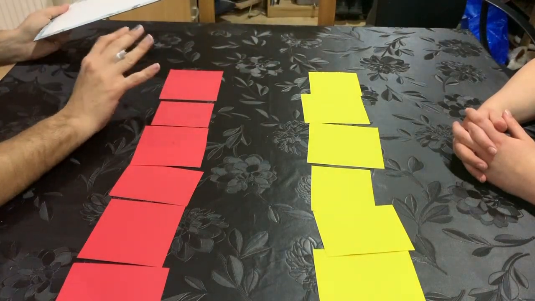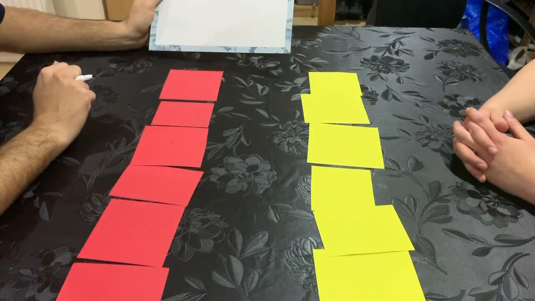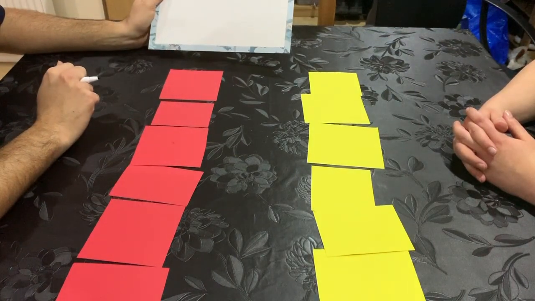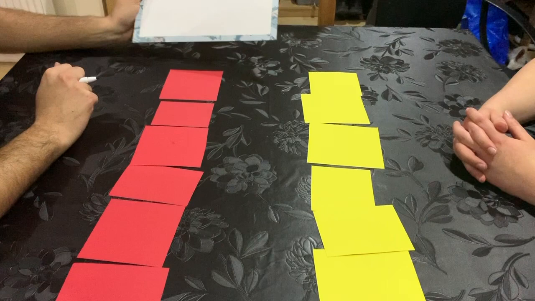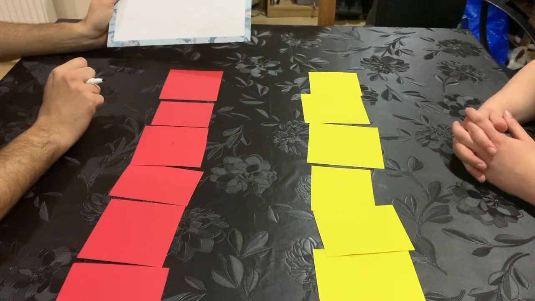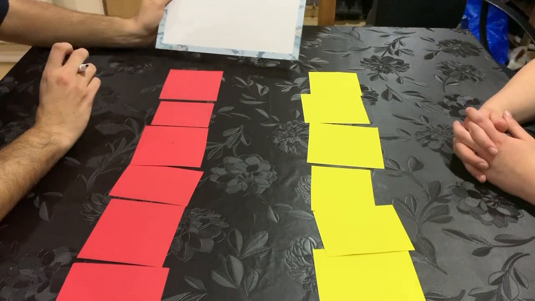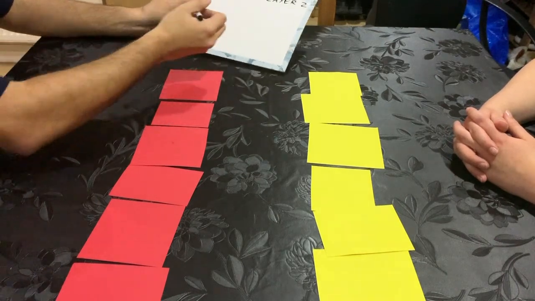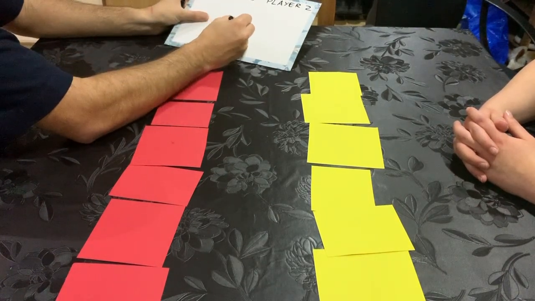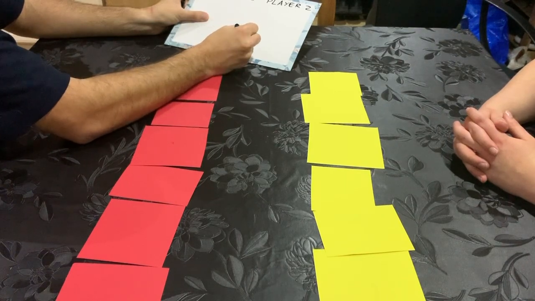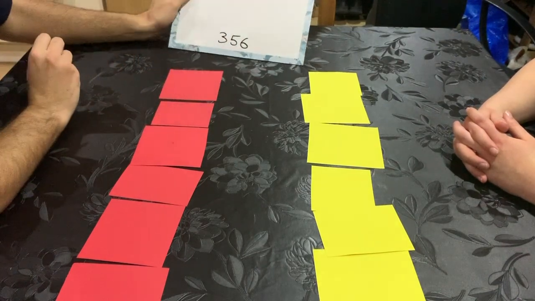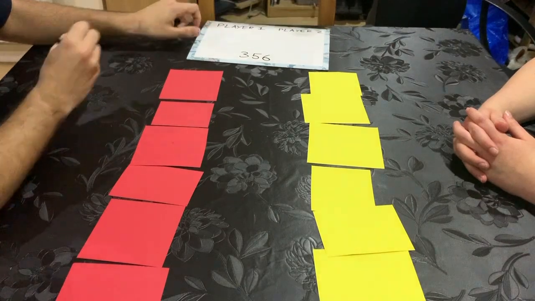Now we've only got the numbers 1 to 6, so I'm not going to include the numbers 7, 8 and 9. But you can if you want to, because the aim of the game is just to get as close to that number as you can. I'm going to go with the number 356.